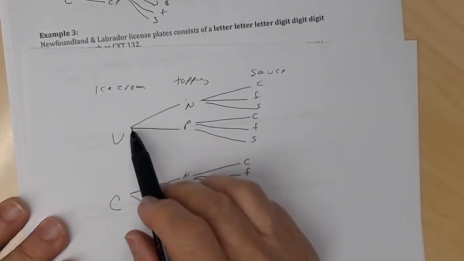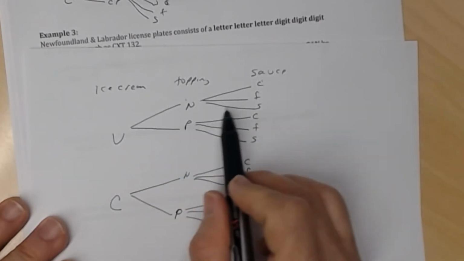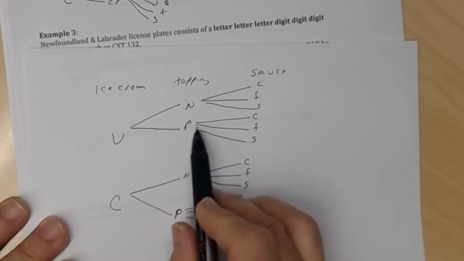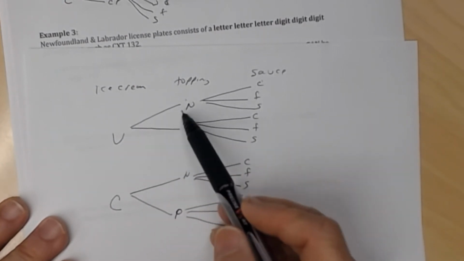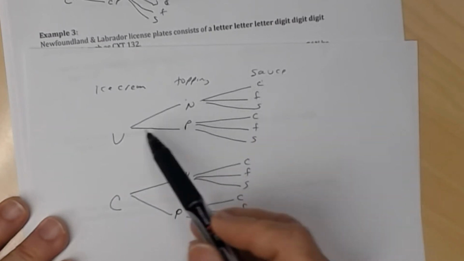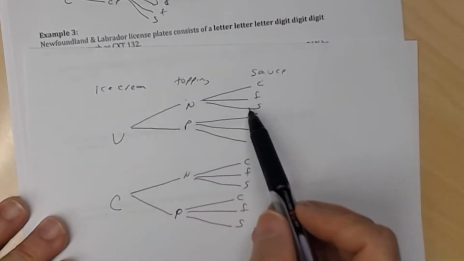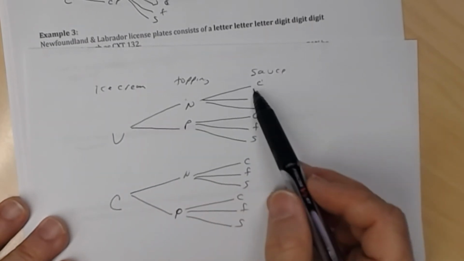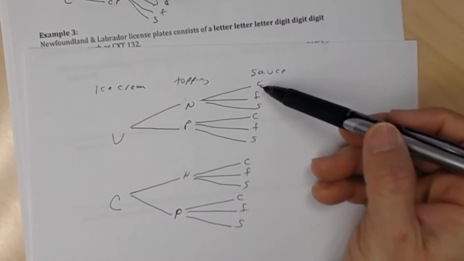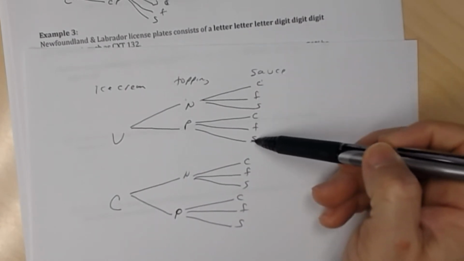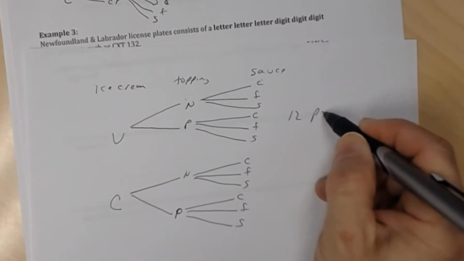So how many branches do I have? I have 1, 2, 3, 4, 5, 6. See what's happening? I could choose vanilla, nuts, chocolate. Vanilla, nuts, fudge. Vanilla, nuts, strawberry. Just count how many of these branches you have: 1, 2, 3, 4, 5, 6, 7, 8, 9, 10, 11, 12. So I get 12 possibilities. Y'all agree?